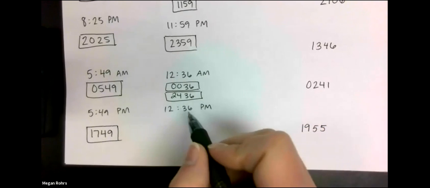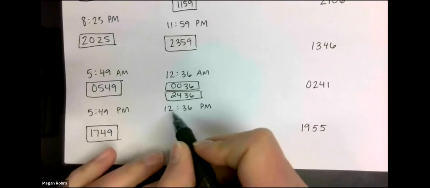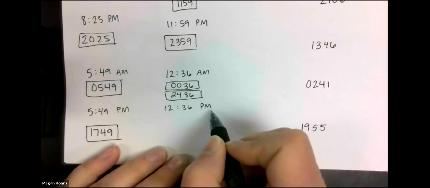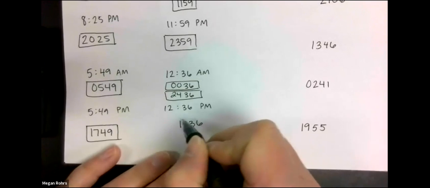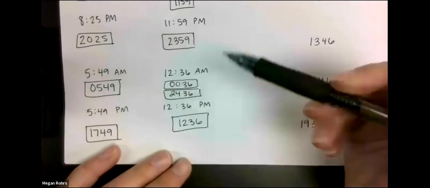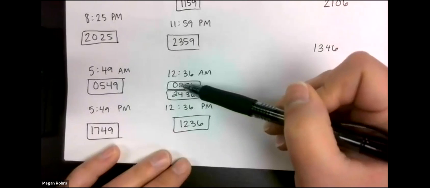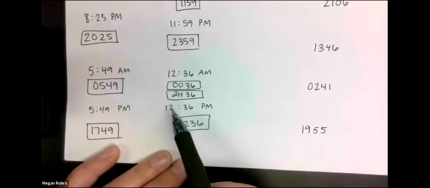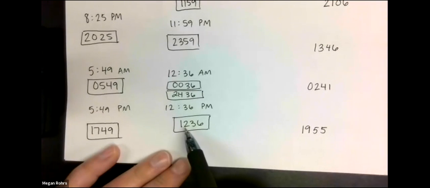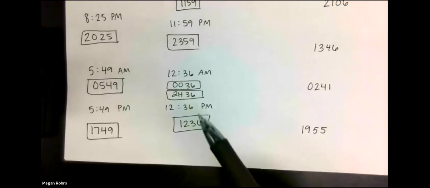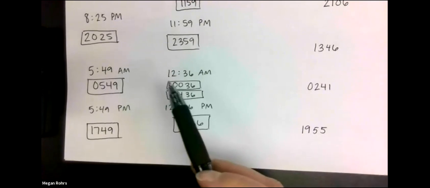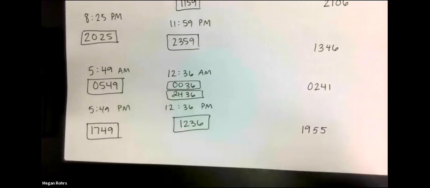So now 12:36 p.m. This is not after 1 p.m. So it's going to look just the same. So that's why we have to make midnight either 0000 or 2400 because 12 p.m. has the same notation. So be really careful on hours that are 12 a.m. or 12 p.m.